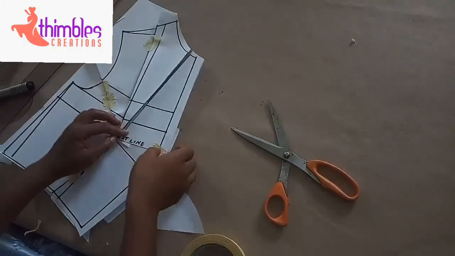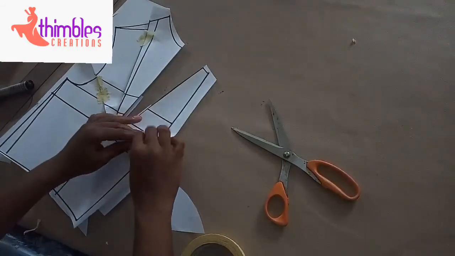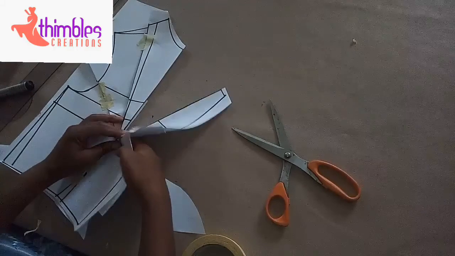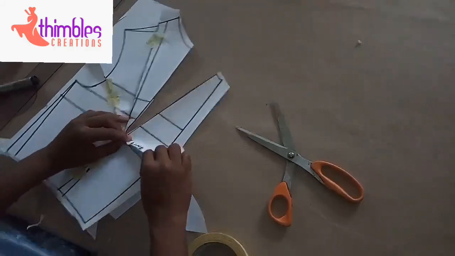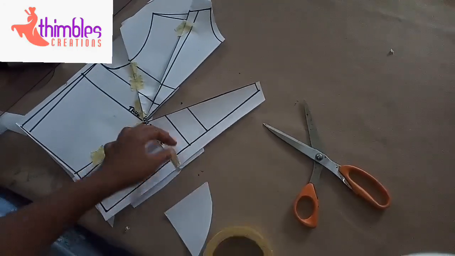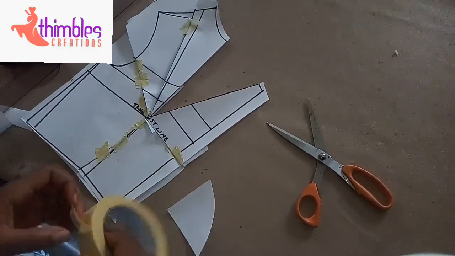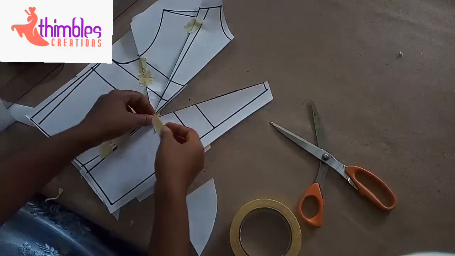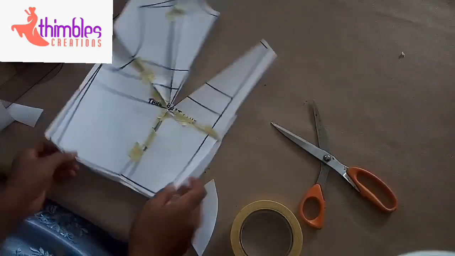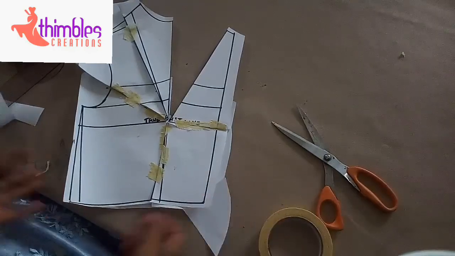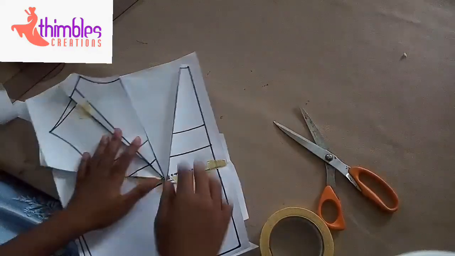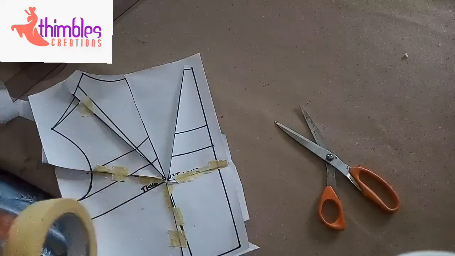As it's open now, I'm just going to close up this other place, and yeah, our neck dart position is gotten, and I can still fill it up with paper if I want to. It depends on what I want to achieve.